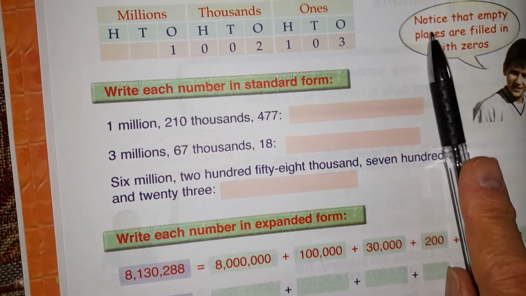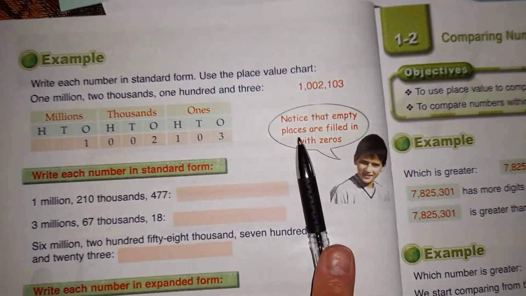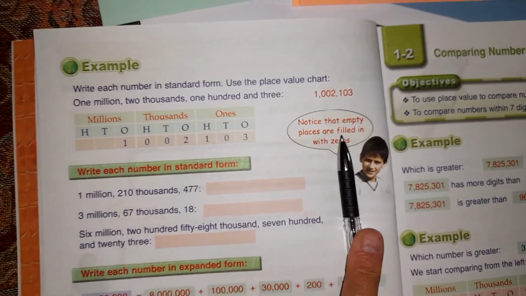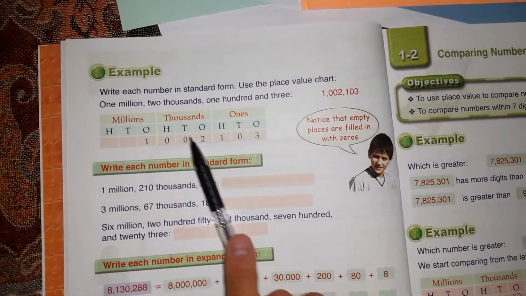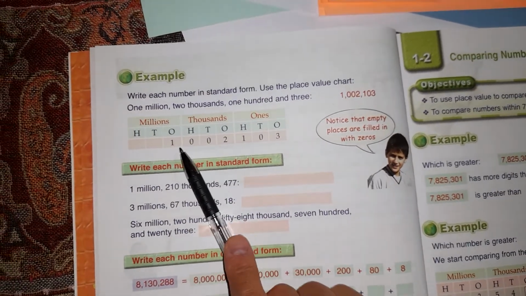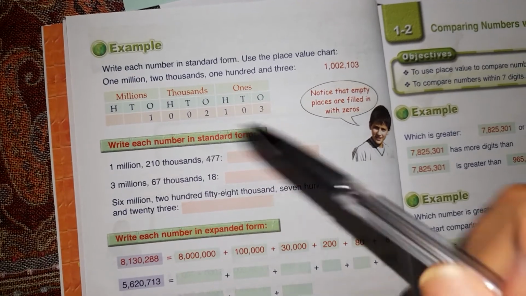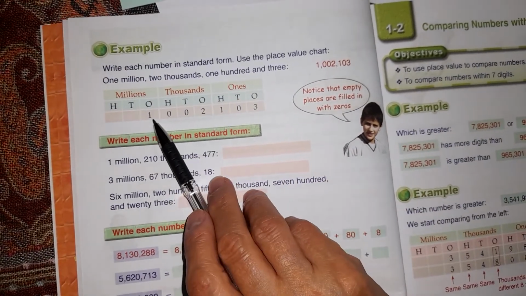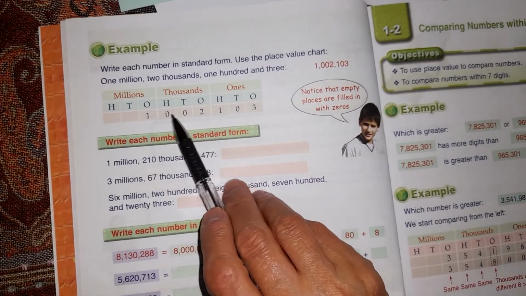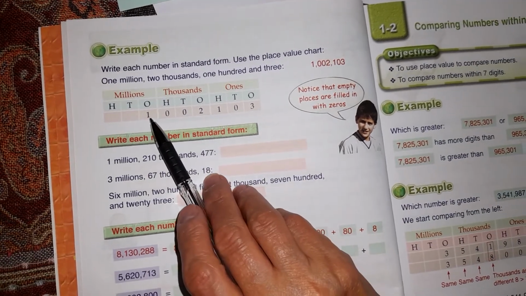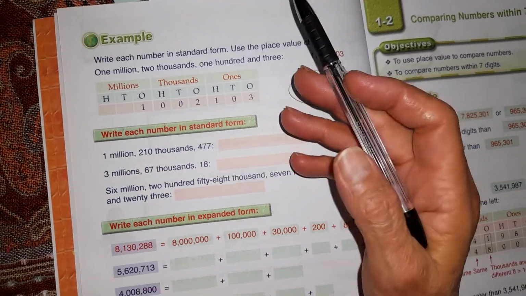Look what he said. Notice that empty places are filled in with zeros. If you have empty places in the place value chart, you should put zeros in it. Okay? So if you read it, it will be 7 digits. If you don't put these zeros, you will think that it is 1, 2, 3, 4 digits.